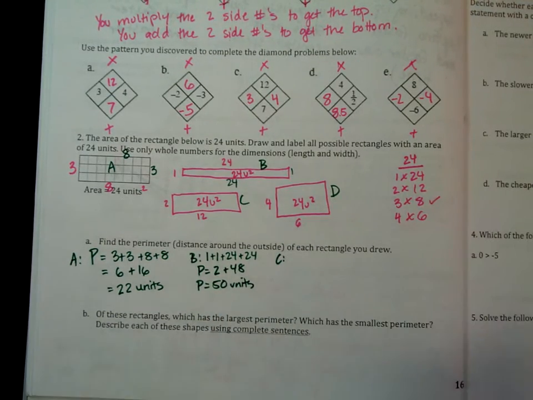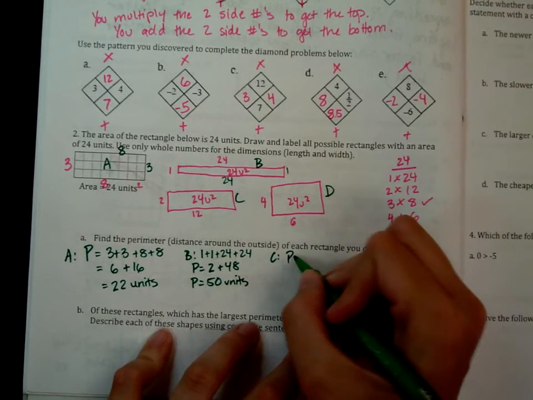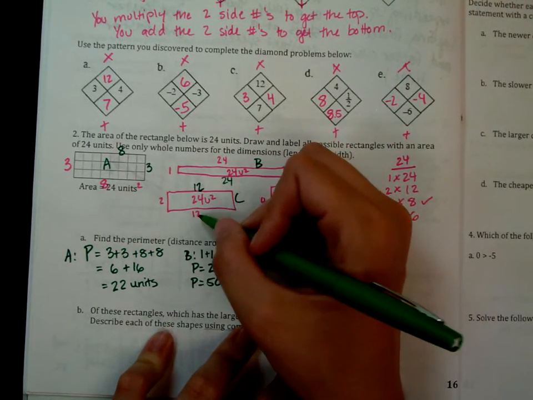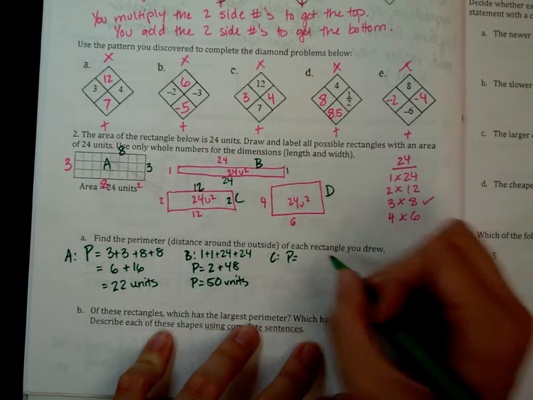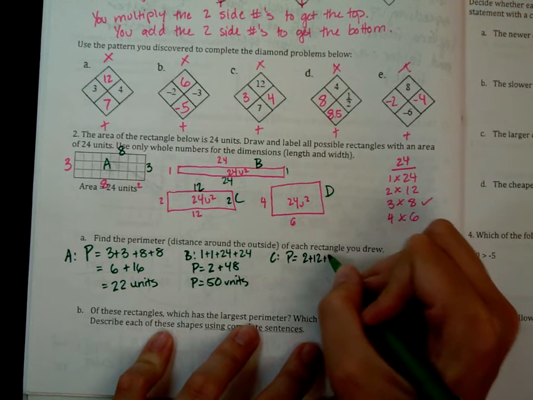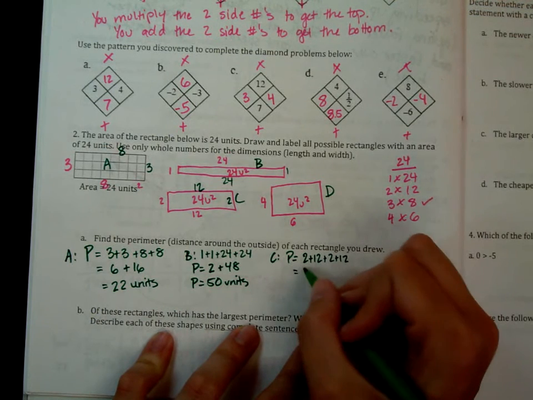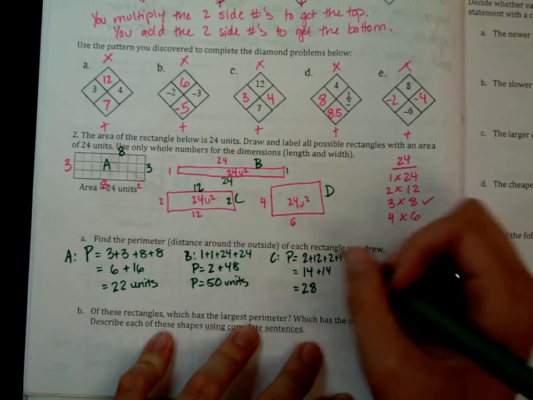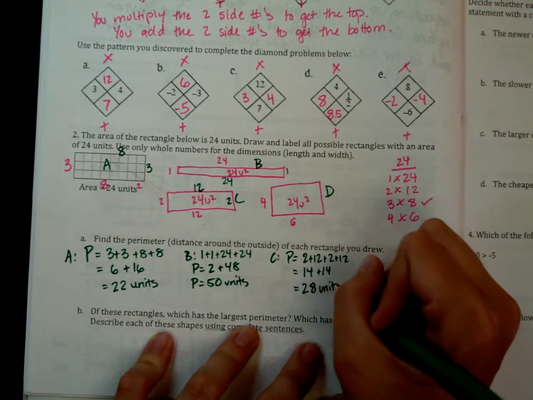C, the perimeter equals 2 plus 12 plus 2 plus 12, which is 14 plus 14, which is 28 units.